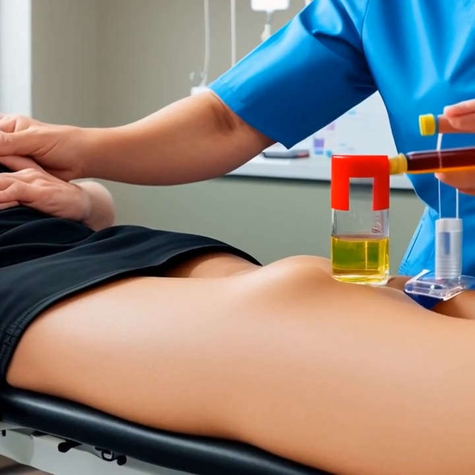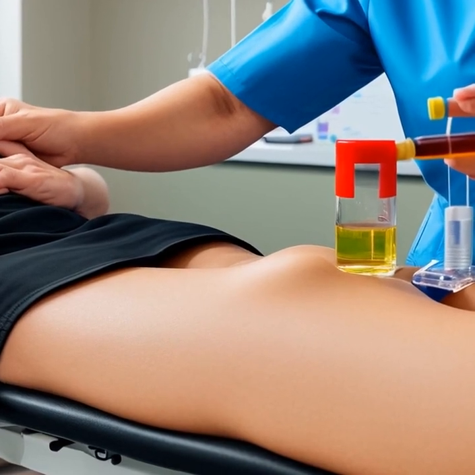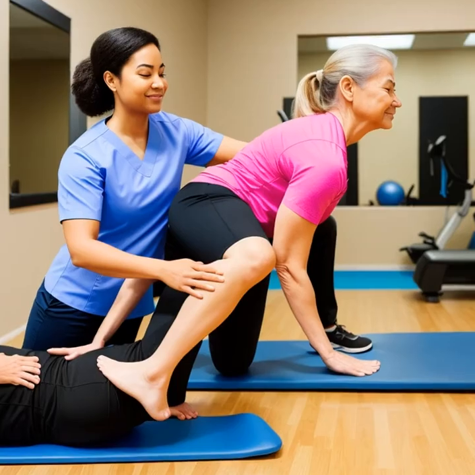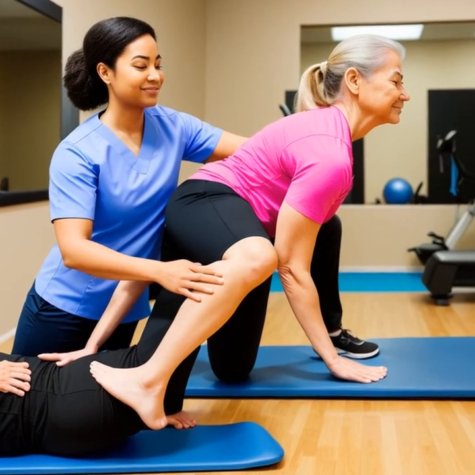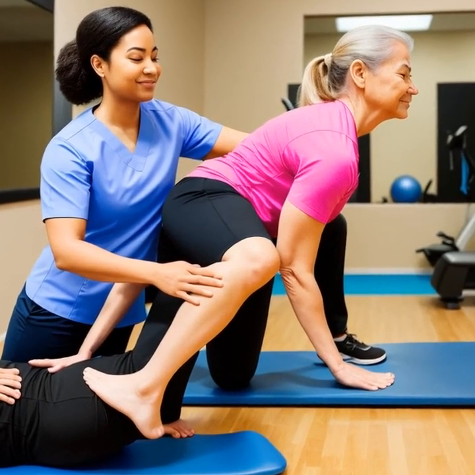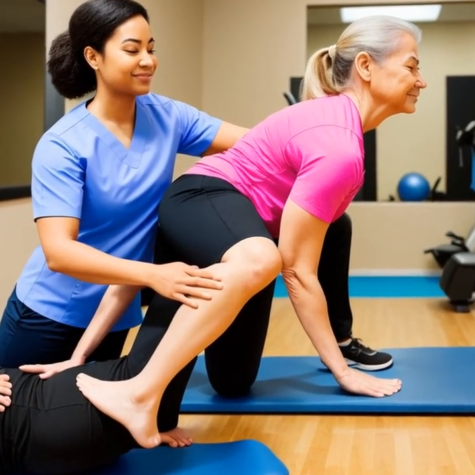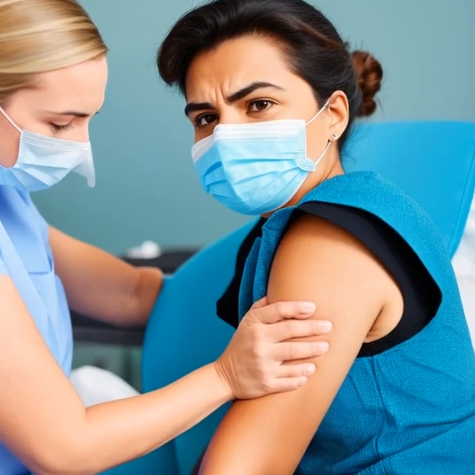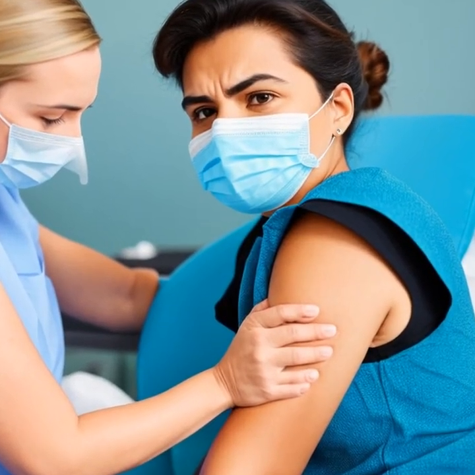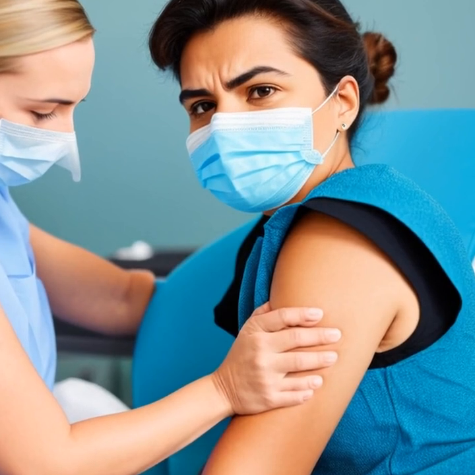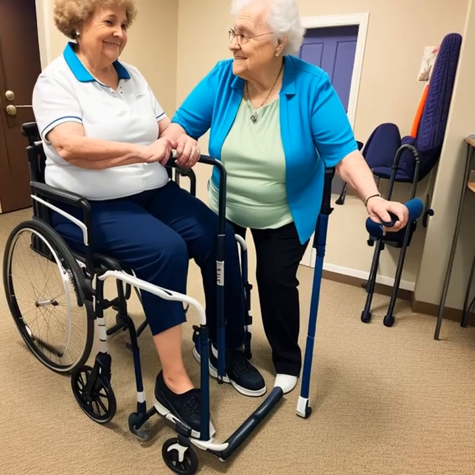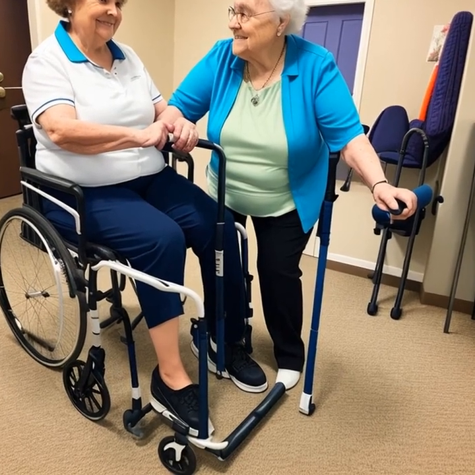3. Nutritional supplements. Ensuring that you're getting the right nutrients is crucial for maintaining bone health. Calcium and vitamin D supplements are often recommended for people with osteoporosis, as these nutrients are essential for bone formation and strength. Be sure to talk to your doctor about the right dosage for your needs.